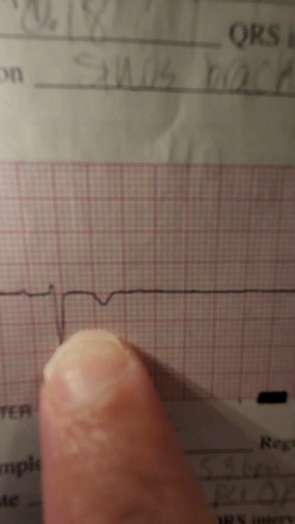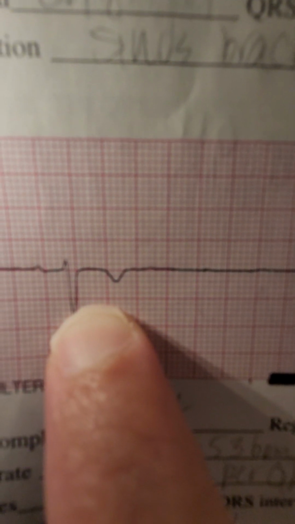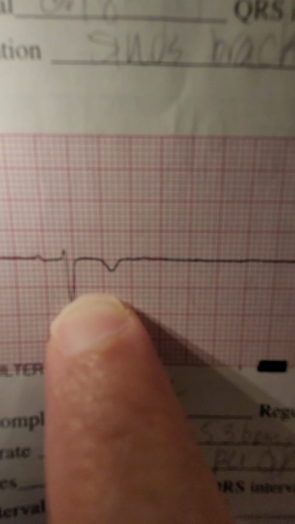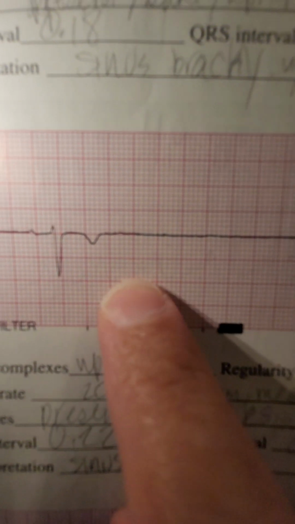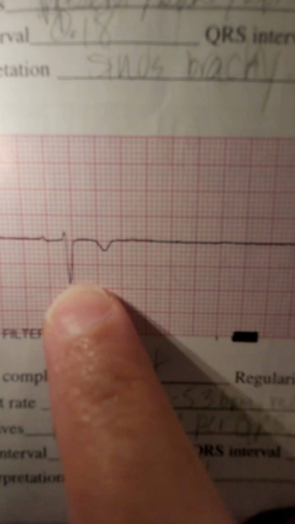So for this big old pause, you'd count 5 blocks. Each little block, remember I said, is 0.04 seconds, and 4 times 5 is 0.20 seconds. So you have 0.20, 0.20, 0.20, 0.20, 0.20. That's 1 second.